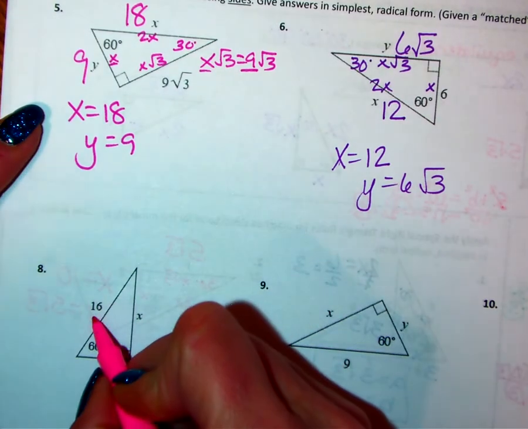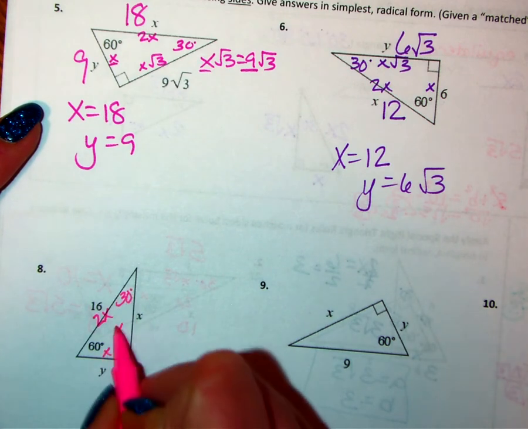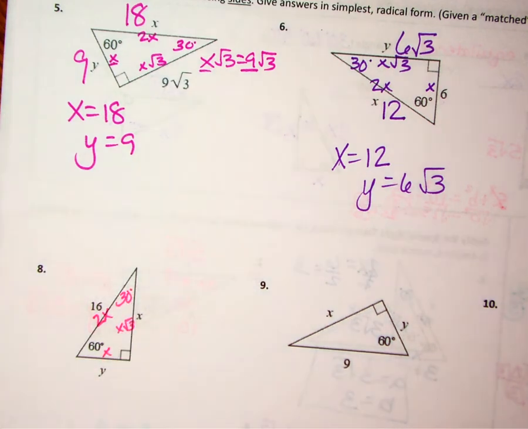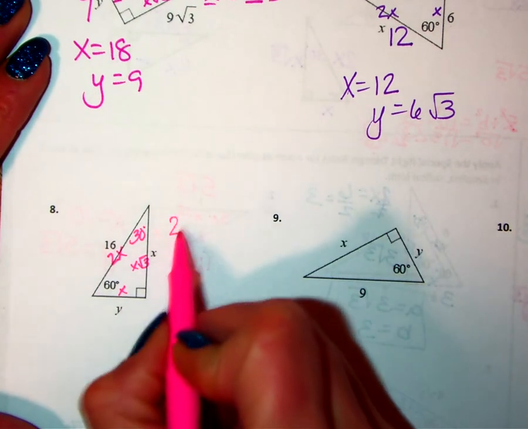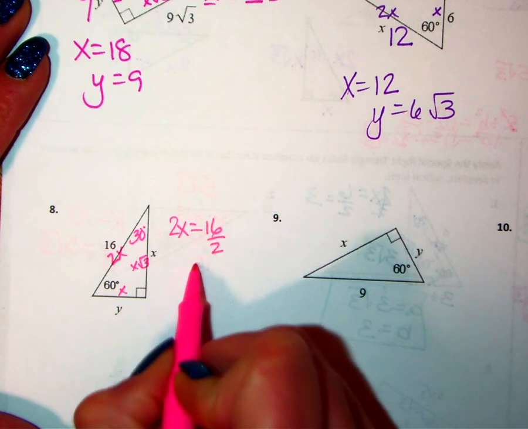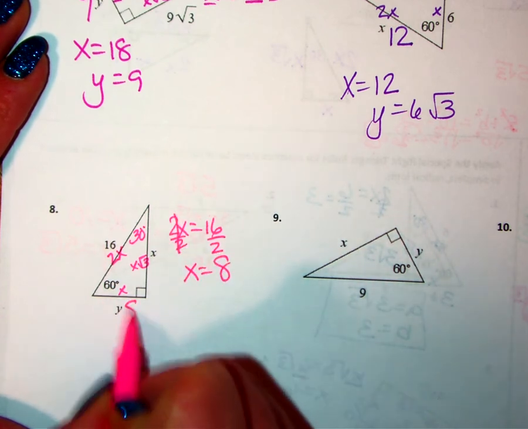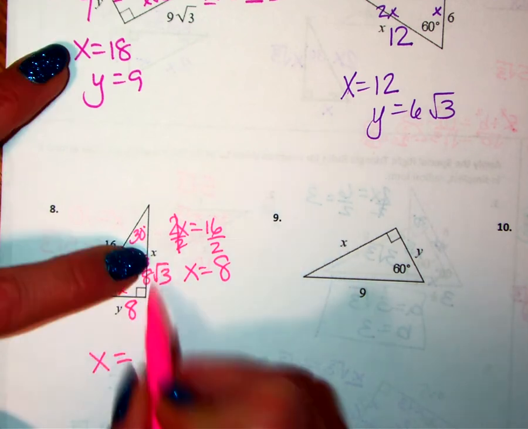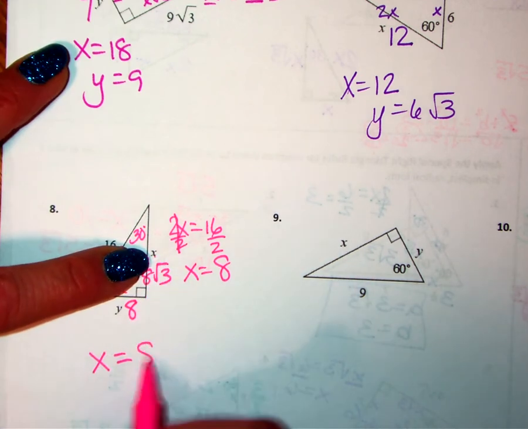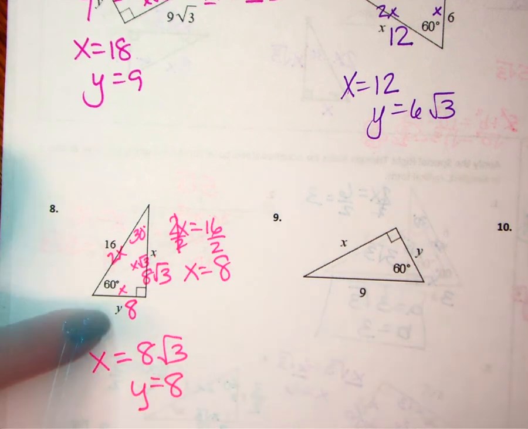Okay, this one, I know I've got 2x. X is here, x square root of 3. That's going to be the key thing, is making sure you label your x and x square root of 3 right. I have no doubt everybody will get the 2x on the hypotenuse labeled correctly. But again, if 2x equals 16, what do we know x equals then? 8. So that's my y here, and then 8 square root of 3. So the x, the variable in the problem, that leg, is 8 square root of 3, and the y down here, the shorter leg, is 8.